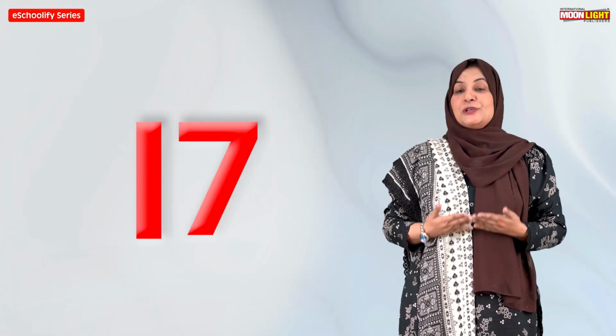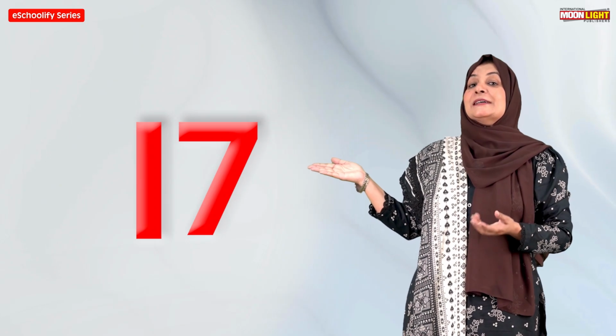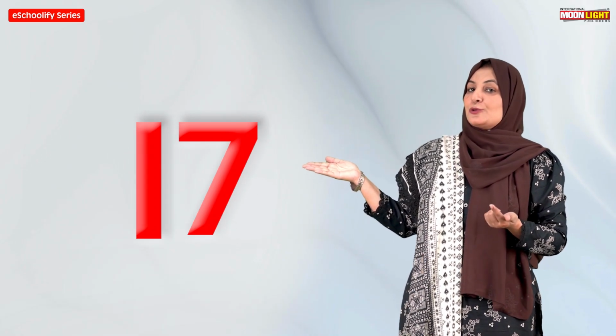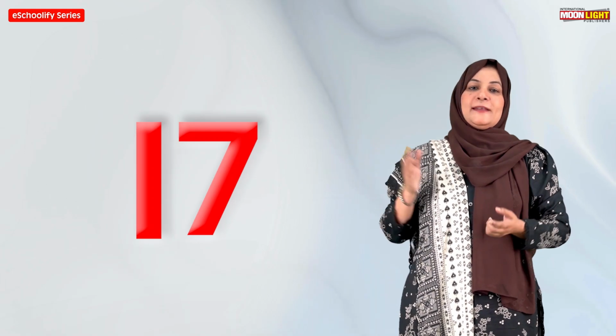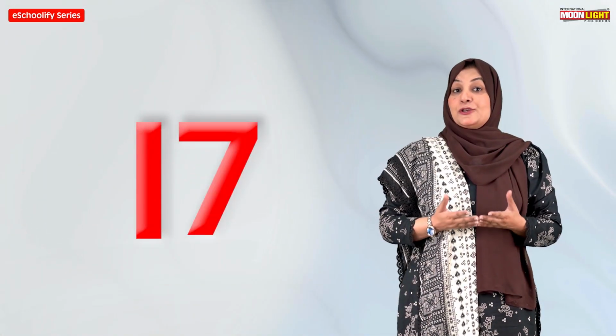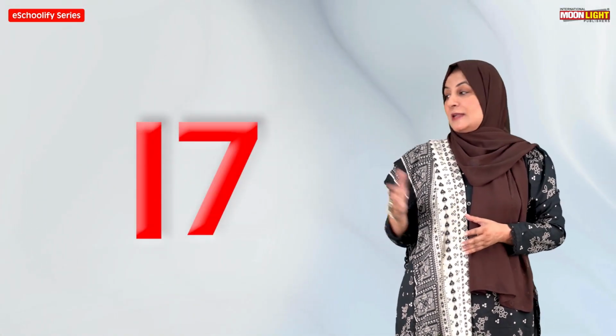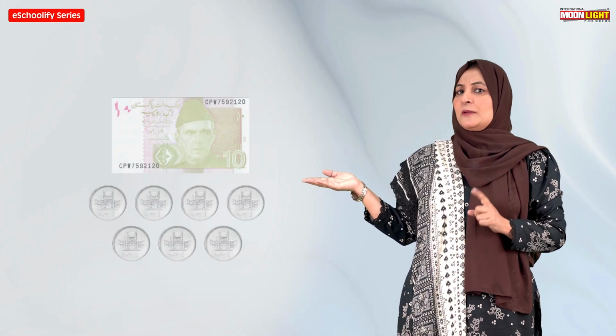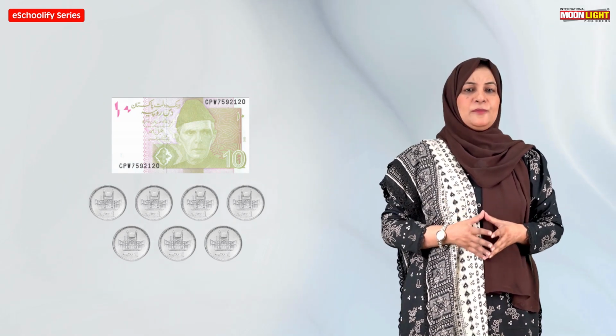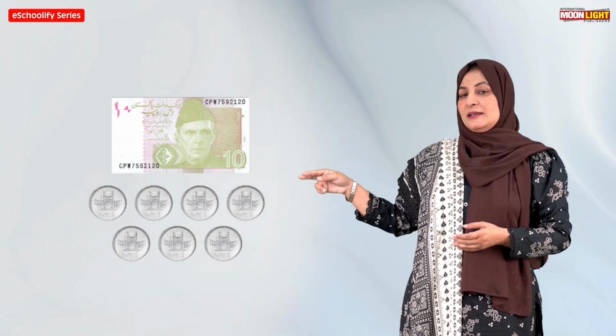In class today, we taught the students number 17: how to count it, identify it and trace it. At your home, how could you teach number 17? We could take money. Take a 10 rupee note and 7 coins, keep them on the table and say 10 and 7, 17.